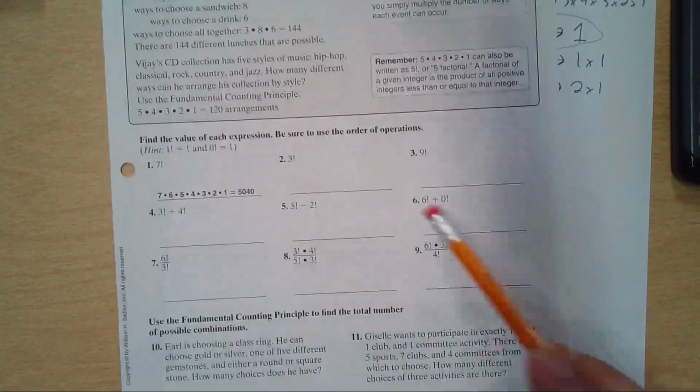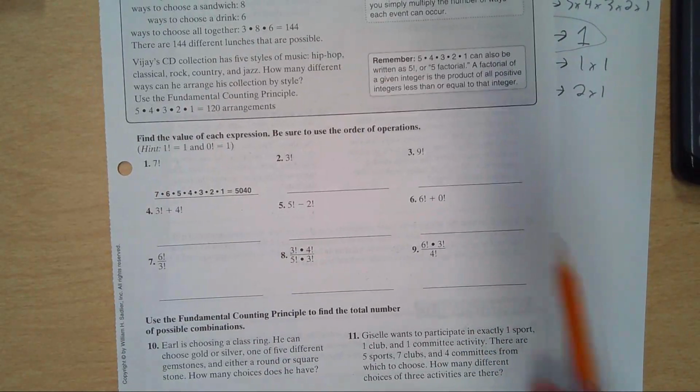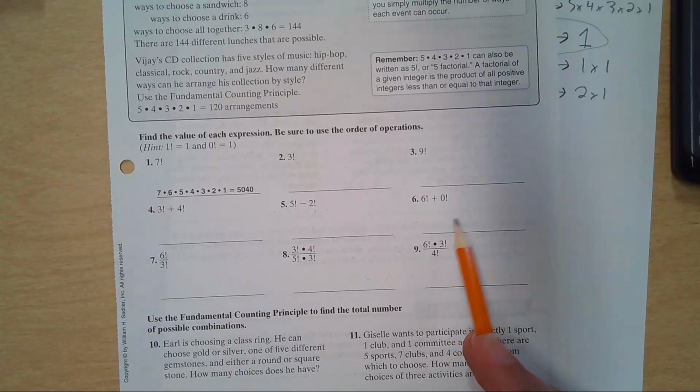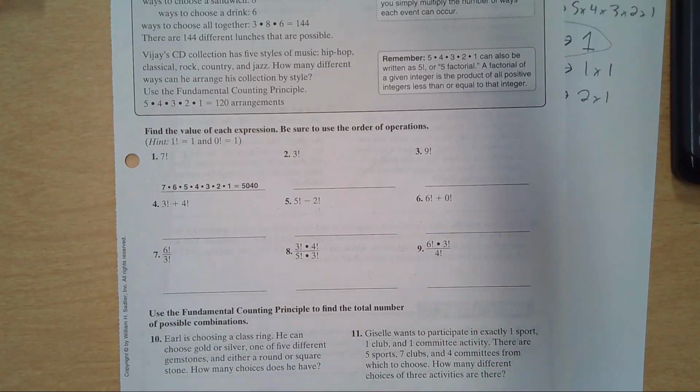And for number 6, again, you'll figure out what 6 factorial is. And then you'll add 0 factorial, basically 6 factorial plus 1 is your final answer for that one.